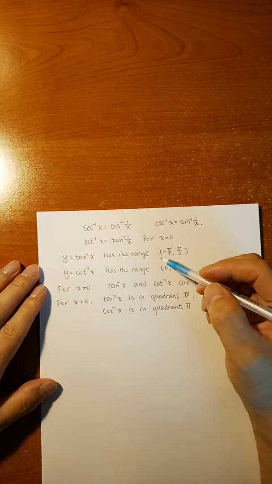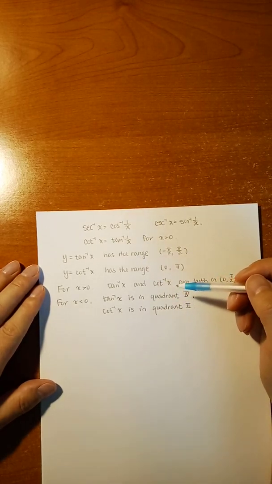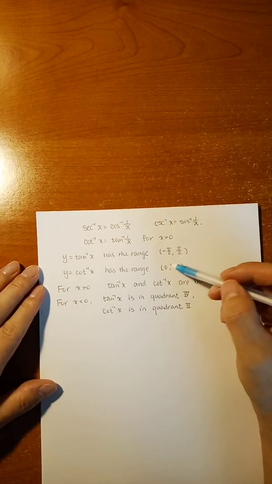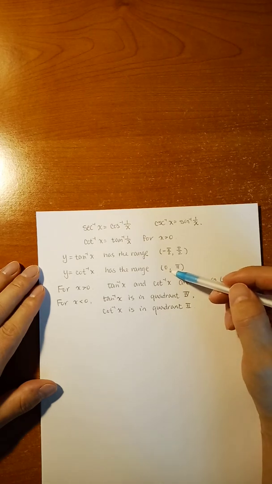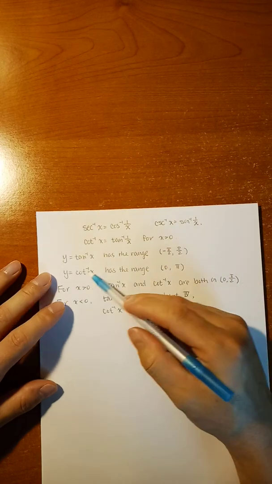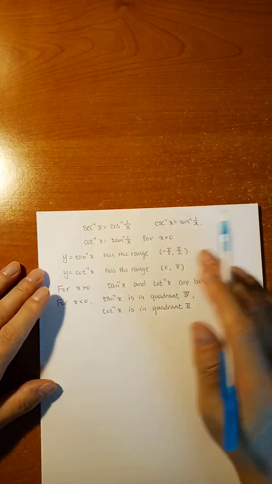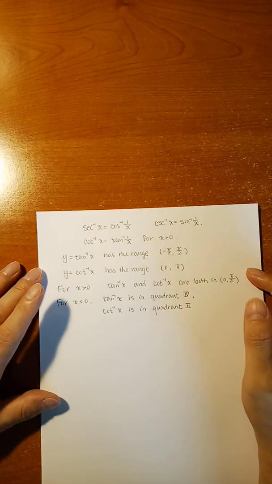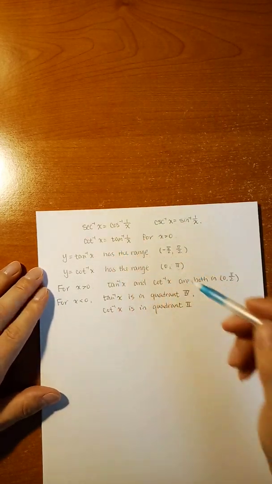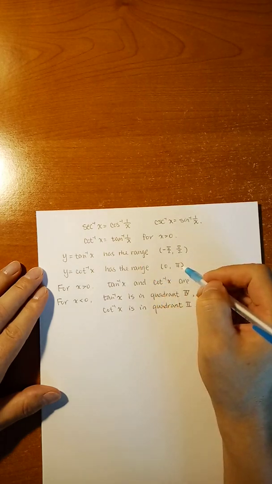For our definition of cotangent and tangent inverse, if you modify the range of cotangent inverse, we can make them equal to each other. But it's not that important to have this identity. So we just still fix our range like this.